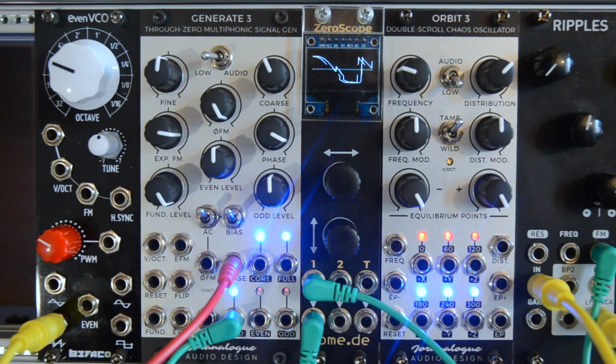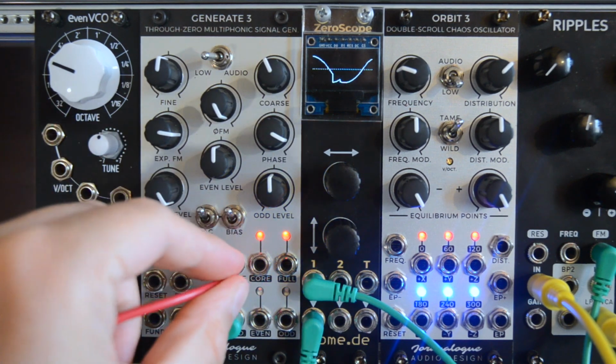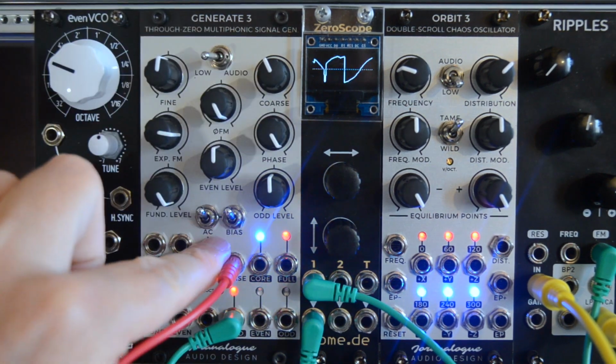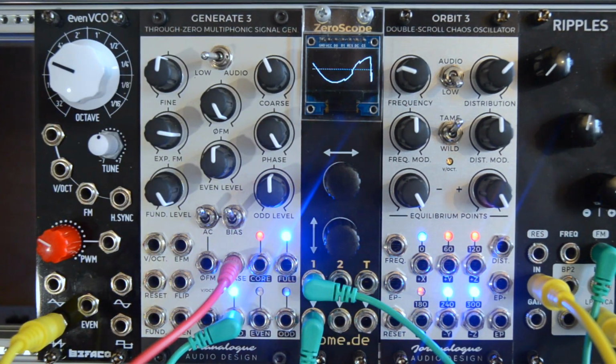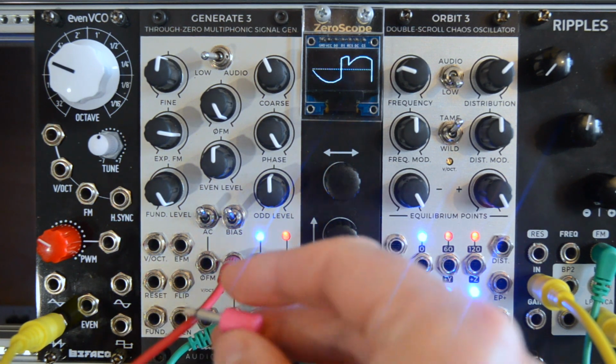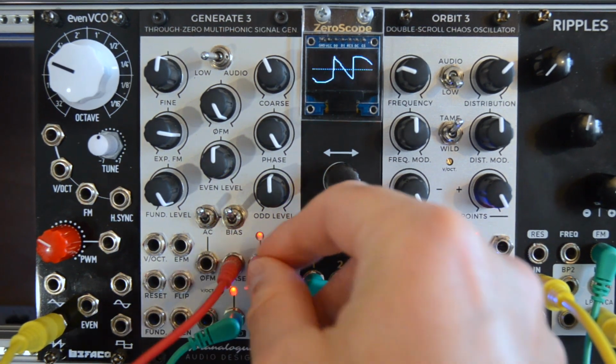Now let's try something else. I've connected the output of the sequencer to the phase modulation input. And let's try syncing Generate to itself once again.